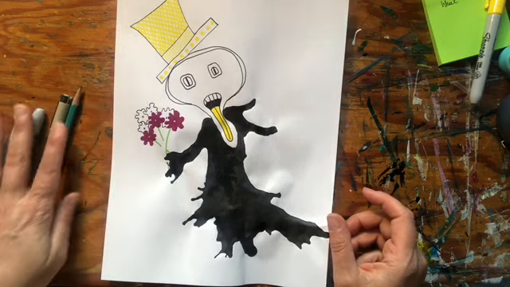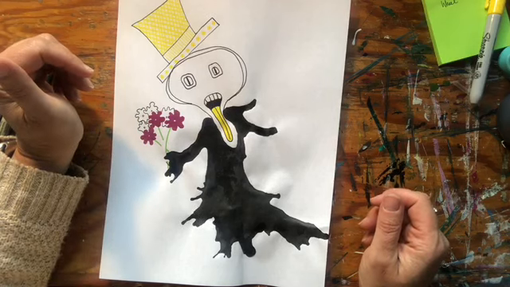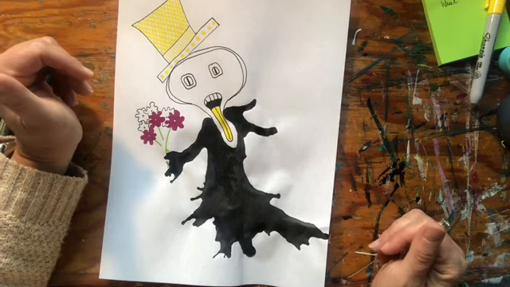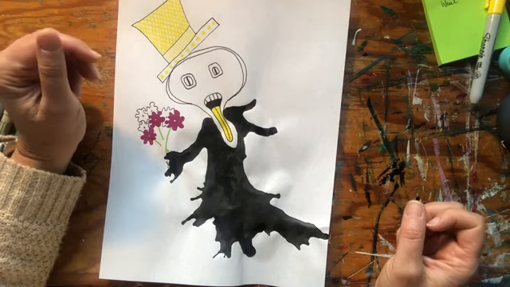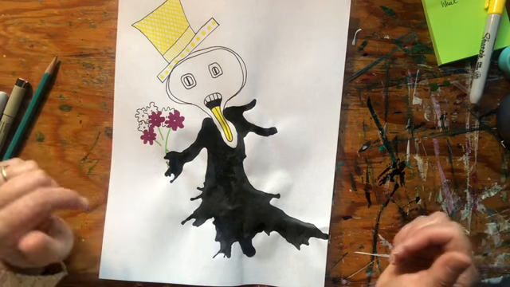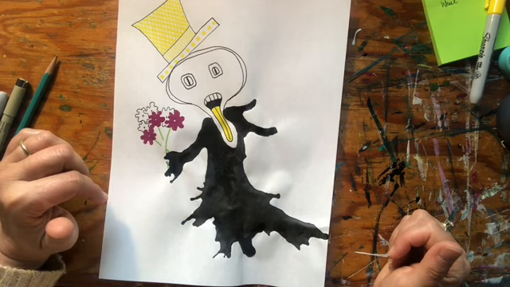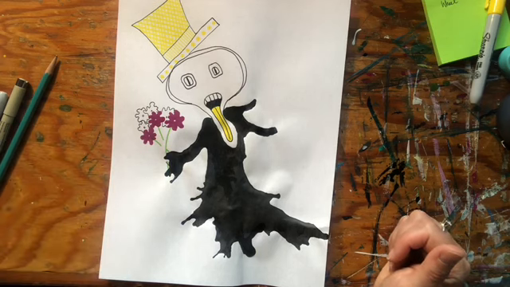I wanted to show that he was happy. He's wearing a hat, so his hat makes him happy. They talked about yellow being a happy color. His hat brings him joy, and so he's joyful, feeling happy with his hat and his flowers.